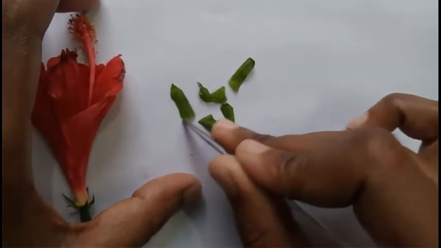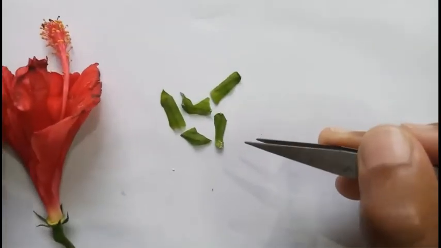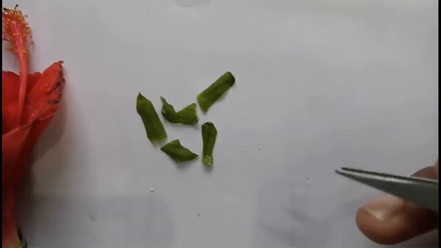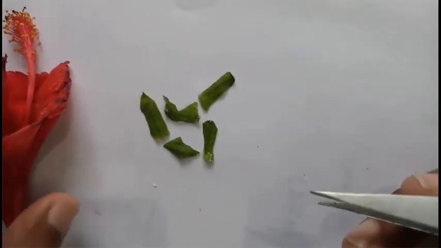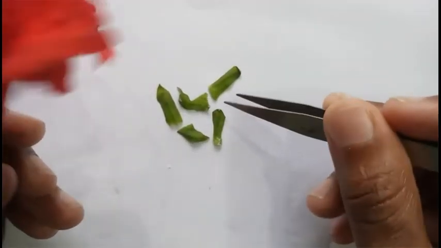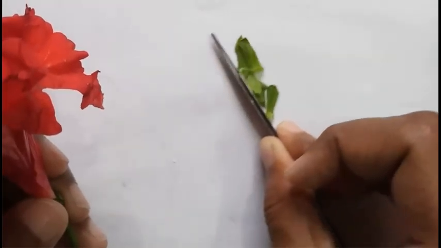This is the sepal, and you know the function of the sepal is to protect the flower in bud condition. When you see the bud, you find these green sepals protect the flower. As the flower blooms, this green portion comes down and is found like this. Now this is the outermost whorl, the calyx.